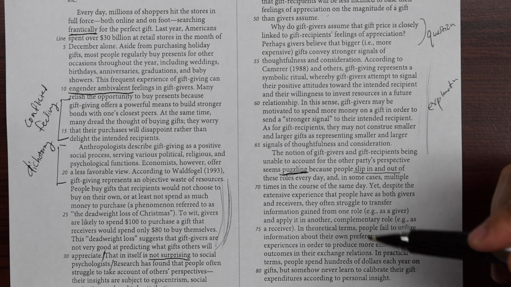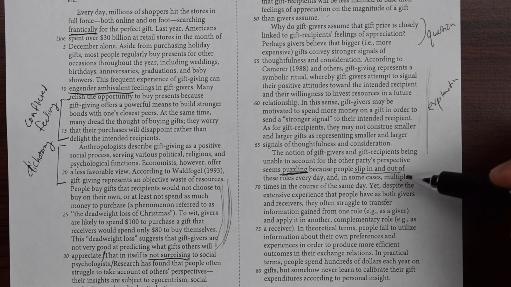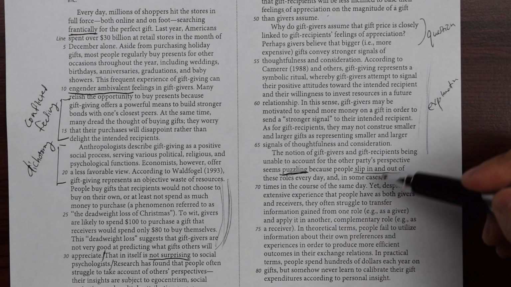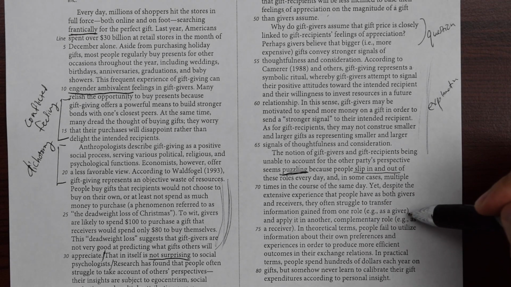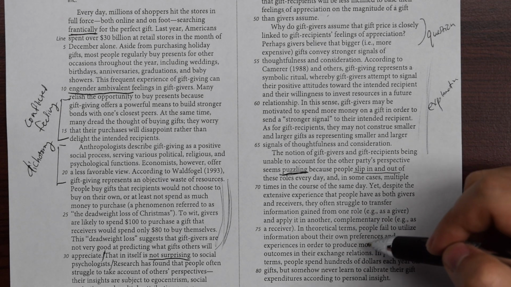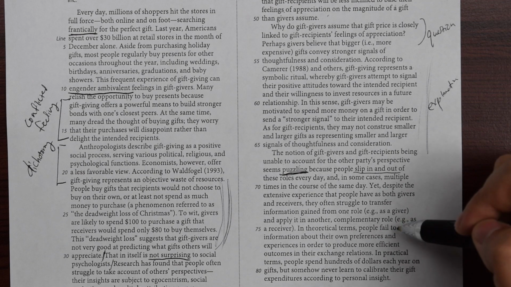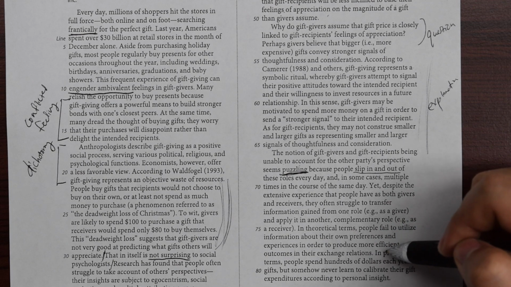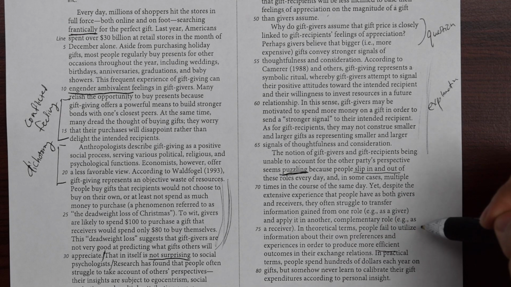Yet, despite the extensive experience that people have of both gift givers and receivers, they often struggle to transfer information gained from one role, i.e. as a giver, and apply it to another complementary role, i.e. as a receiver. In theoretical terms, people fail to utilize information about their own preferences and experiences in order to produce more efficient outcomes for their exchange relations.